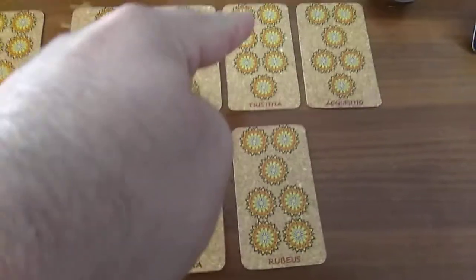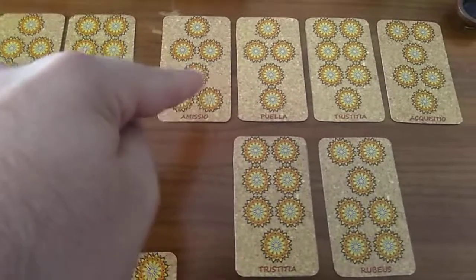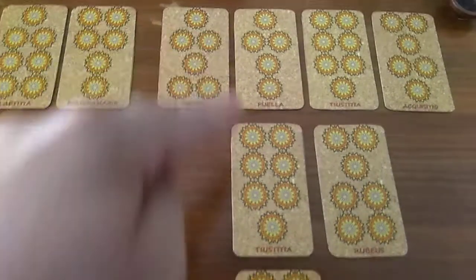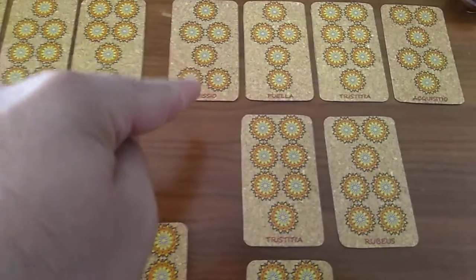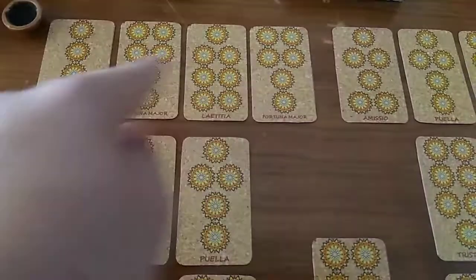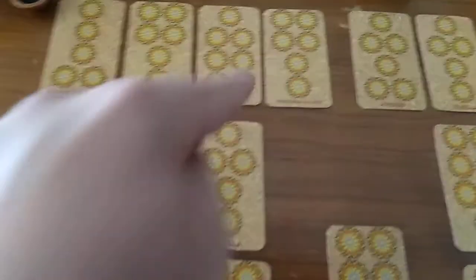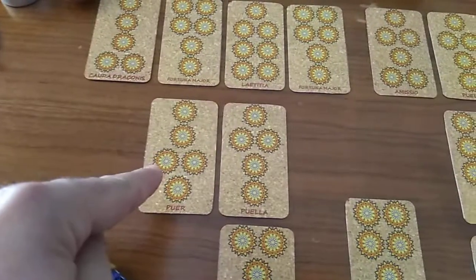So we get 2, 1, 2, 2. The next 2, we take the next 2 symbols, and if we count them, we create this symbol here. So it's 2, 2, 2, 1. The same applies to this row here. We take these 2 symbols and create this symbol, and these 2 symbols and create this symbol.